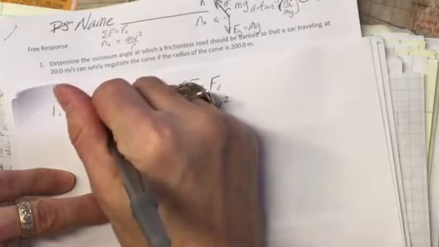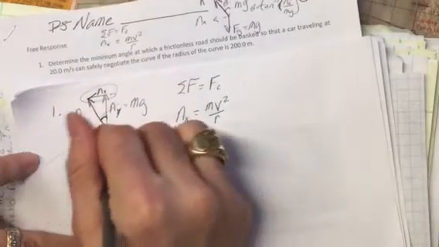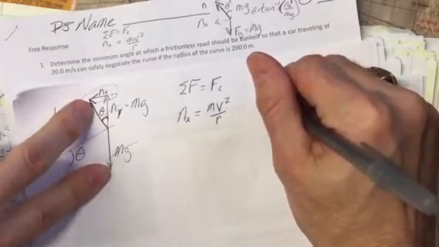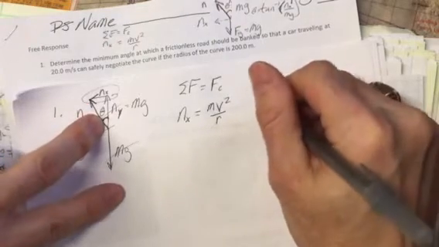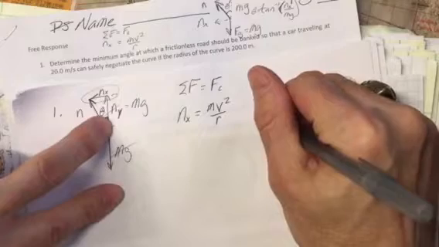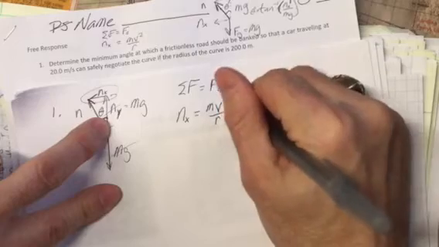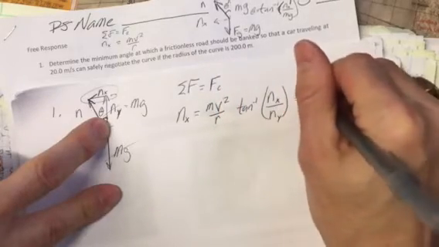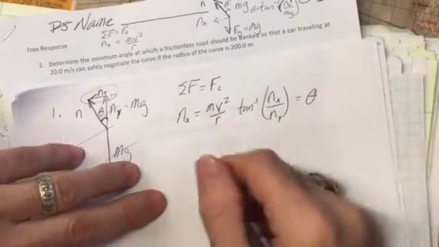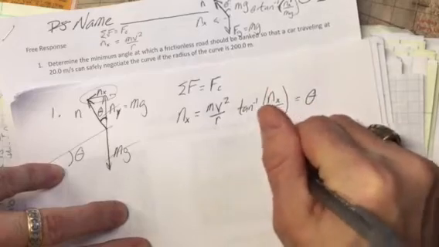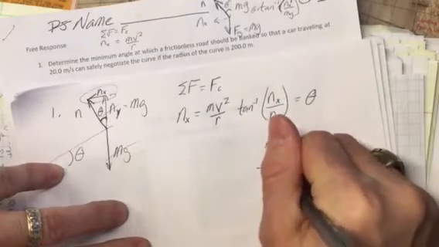Also, this angle that's in here is also equal to the ramp angle, and you can do a little geometry to figure that out, but I'm not going to do that right now. But I do know that if I take the opposite side, which is nx of this angle theta, and I divide it by the adjacent side, ny, and I take that ratio, I take the inverse tangent of that ratio, that will equal my angle theta, which is what we're asked for. Well, nx is mv squared over r, and ny, as we said, was mg.